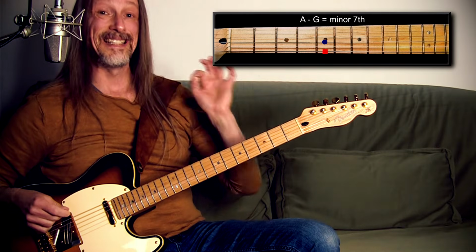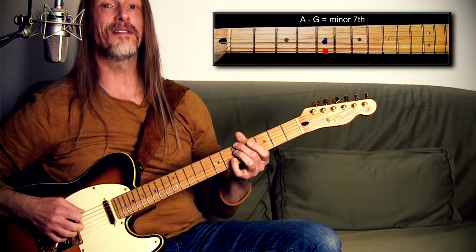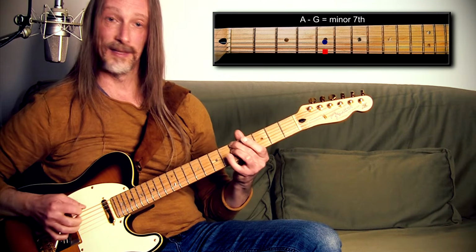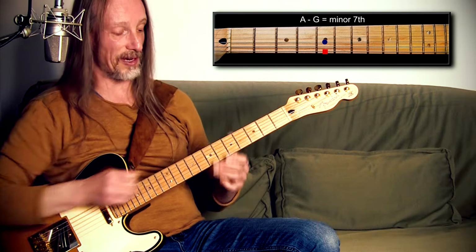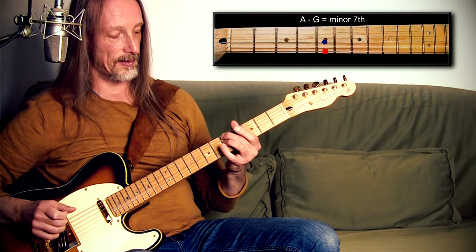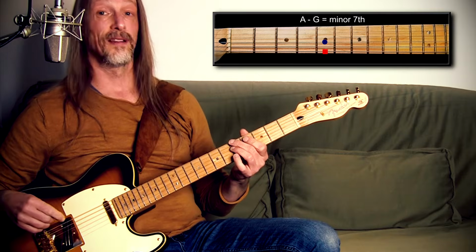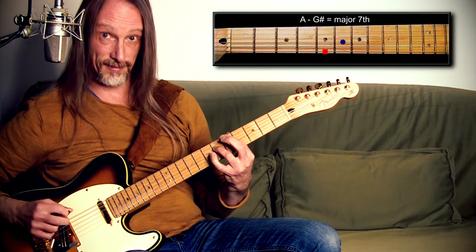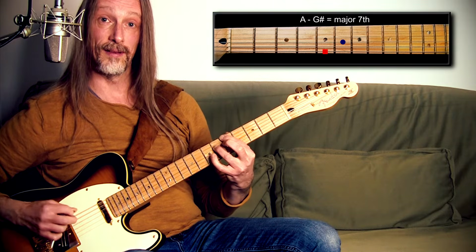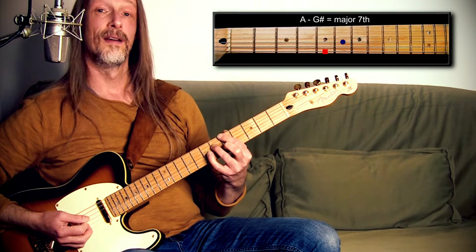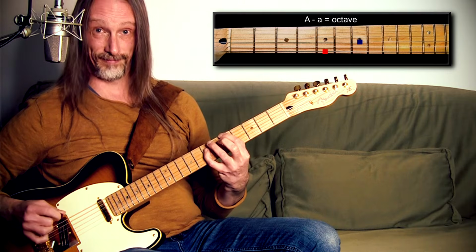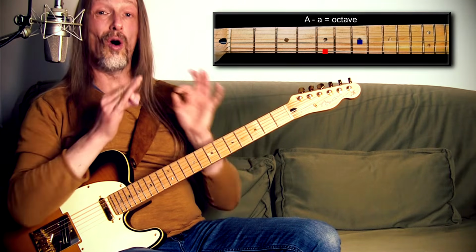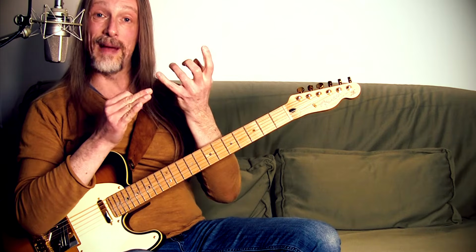The next interval, 10 halftone steps, is the minor 7th. Here I'm changing to the D string. The next interval, 11 halftone steps, is the major 7th. And then we have the octave. Then we are through. Let me repeat all intervals, all interval patterns.